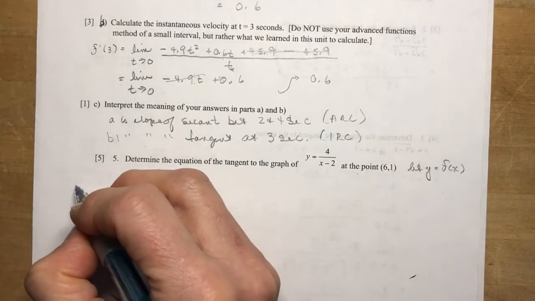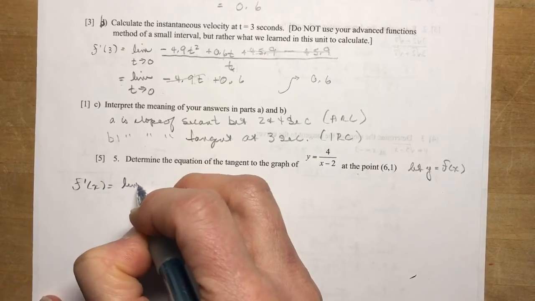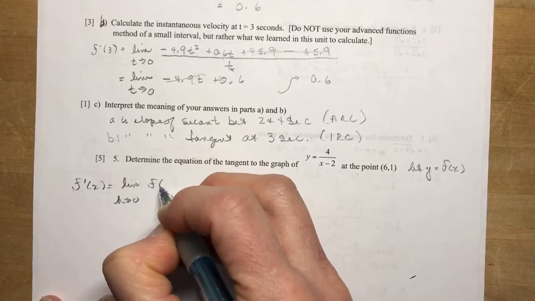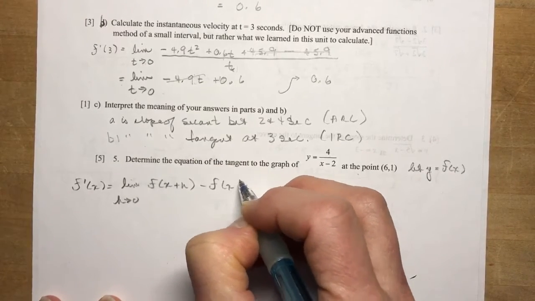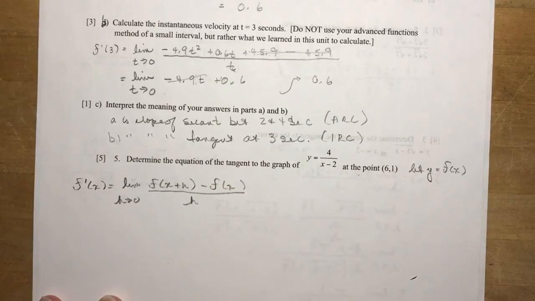I like f primes. So f prime x is equal to the limit as h approaches 0. And you should know this so well by now, because I'm sure you did lots of homework like this. If you didn't, you're in trouble. With me too.